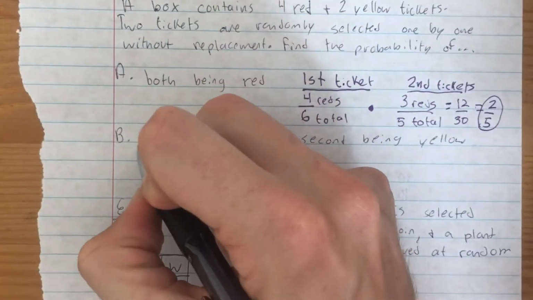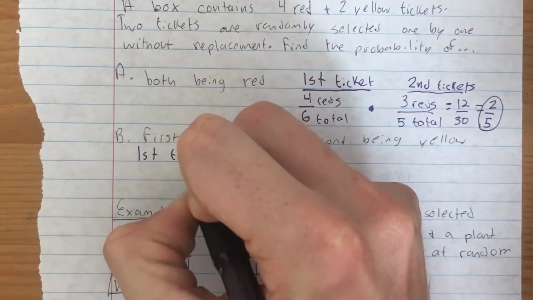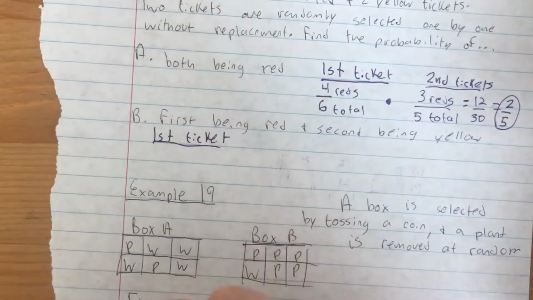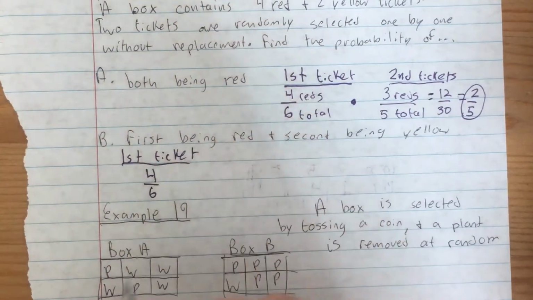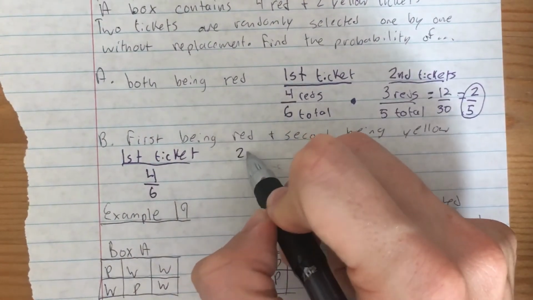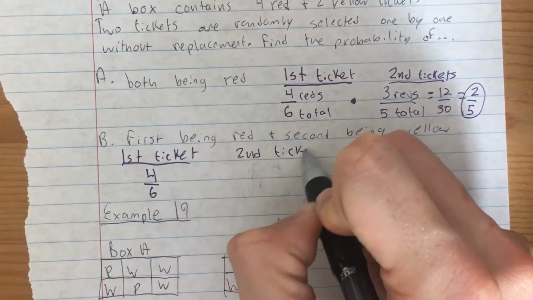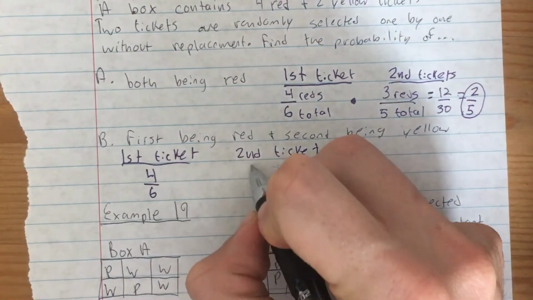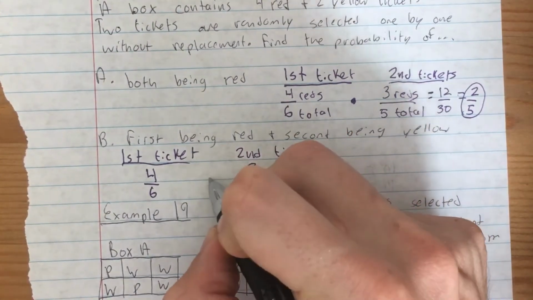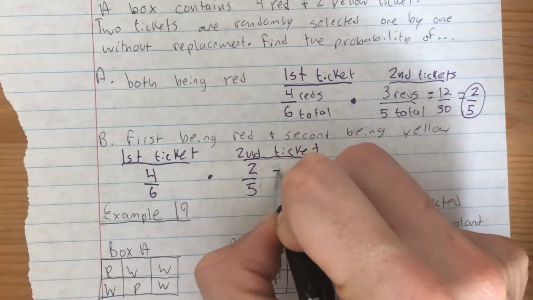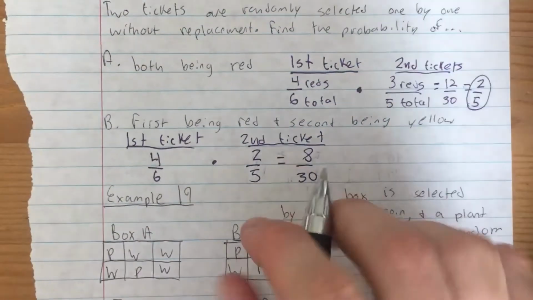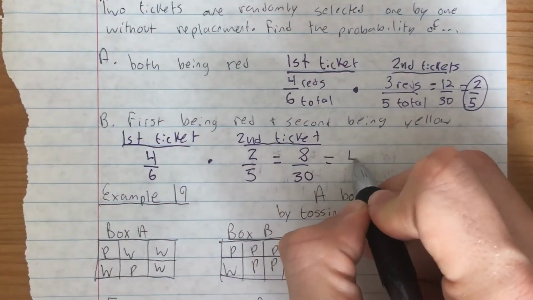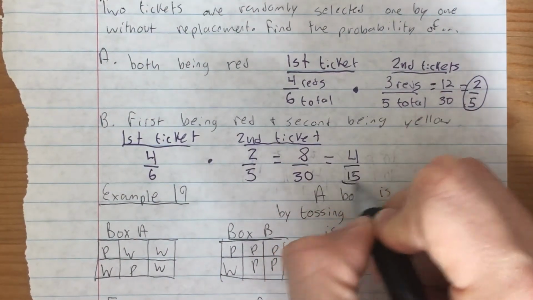The first ticket is still the same probability, 4 out of 6. But the second ticket is going to be 2 out of 5. Then we multiply those to get 8 out of 30, or you can reduce that to 4 out of 15.